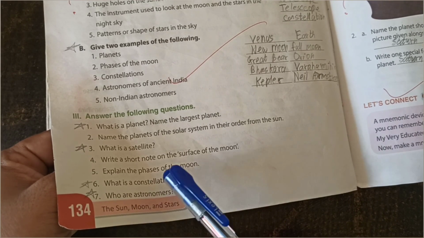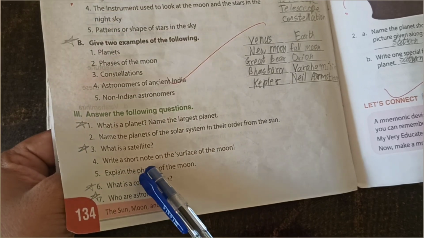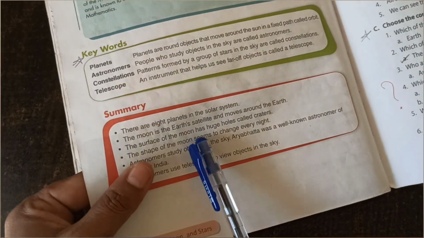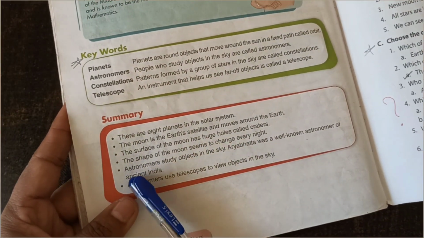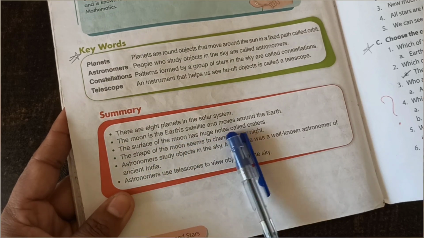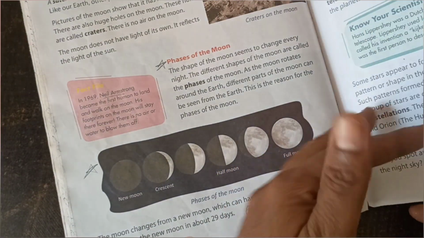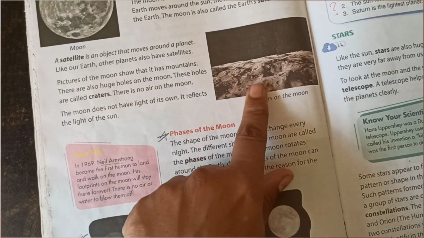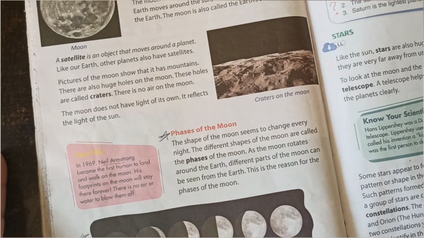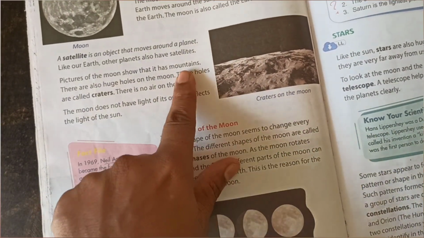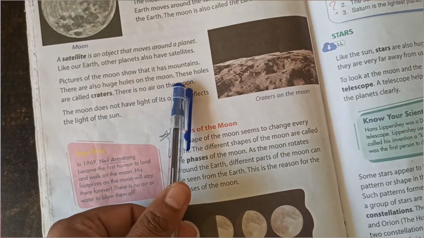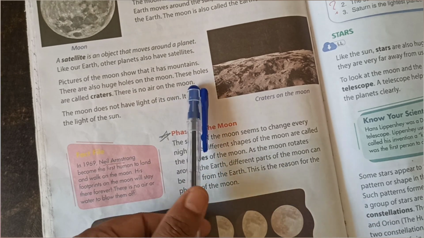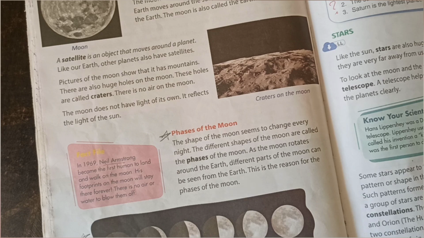Kids, fourth one. Write a short note on the surface of the moon. Where can you search for this question's answer? See, in the summary, see here. The surface of the moon has huge holes called craters. And see, from this one paragraph, the pictures of the moon, the surface of the moon, show that it has mountains. There are also huge holes on the moon. These holes are called craters. Okay, there is no air on the moon. This is one of your question's answers.